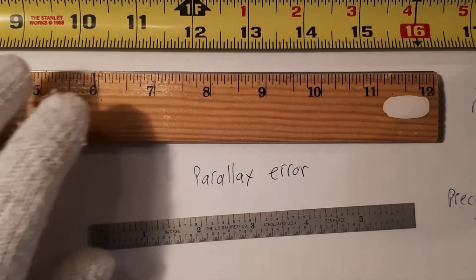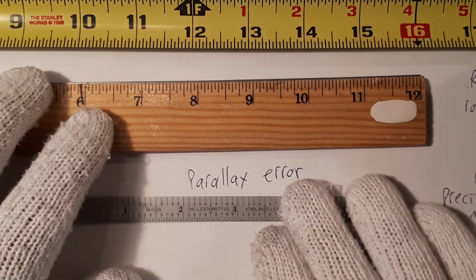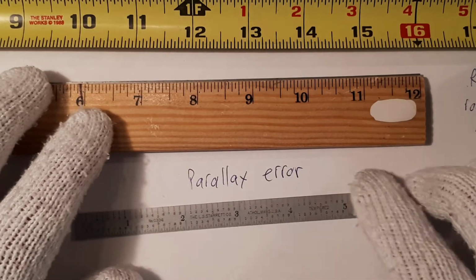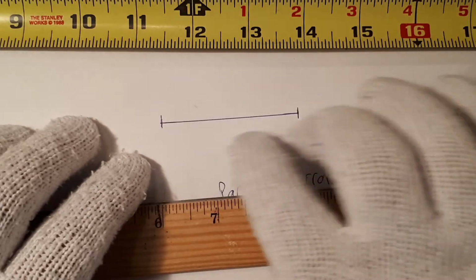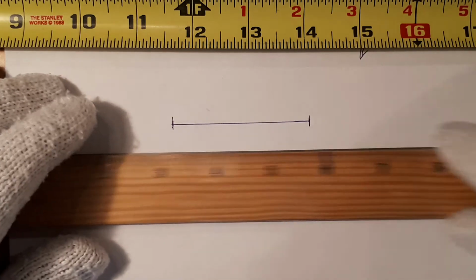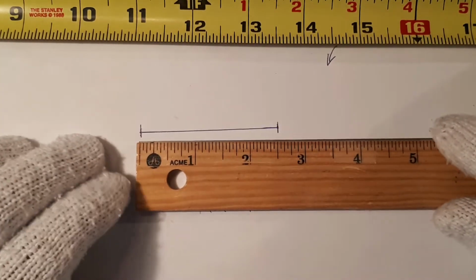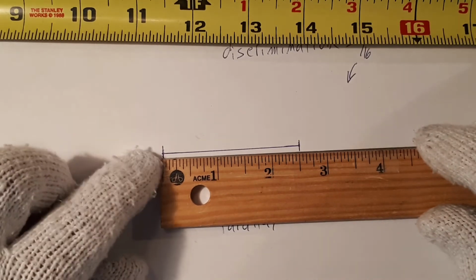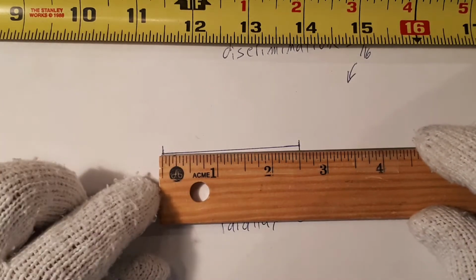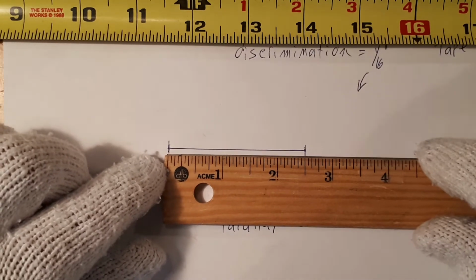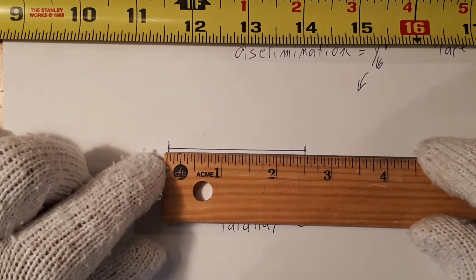So using our two, the ruler and the rule, let's have a look at parallax error. I drew a line here. Here it is. It's just any length I happened to draw on this page. And if I want to measure that line using the ruler, I line up the 0. Here's a 0. And I'm looking down, trying to line up that 0. And as I go across, I'm going to try and make a measurement.